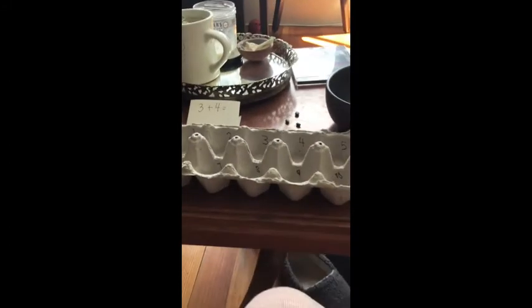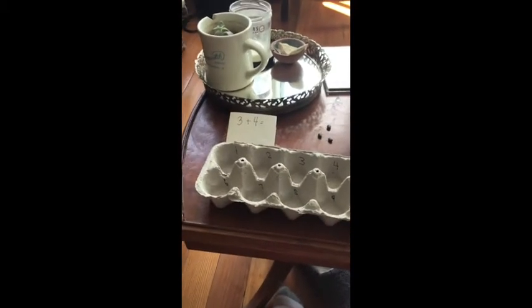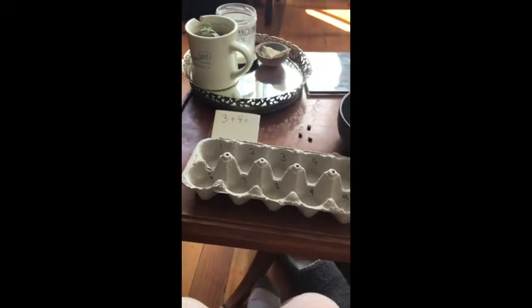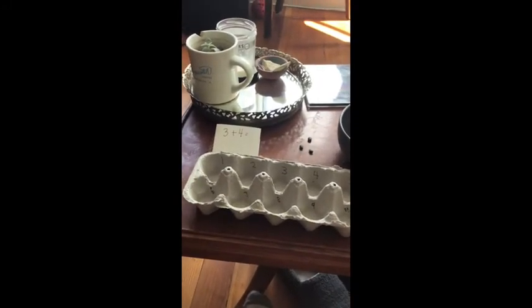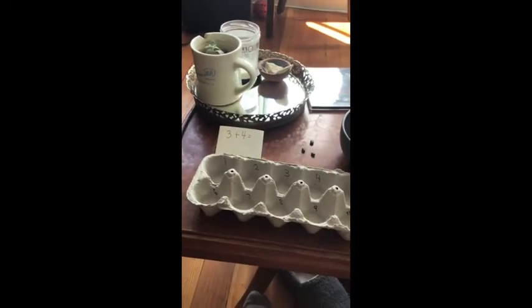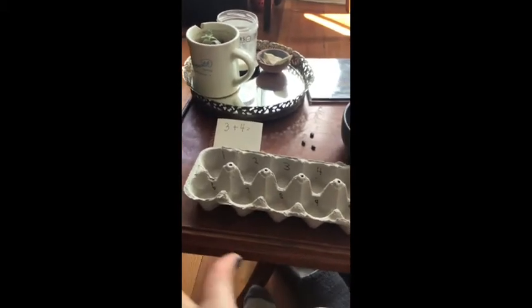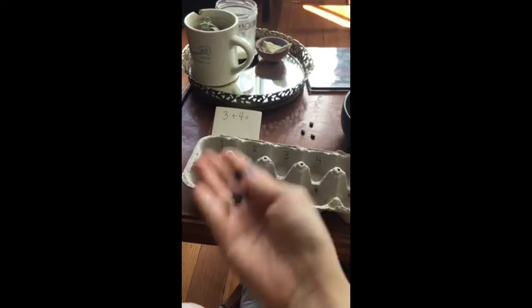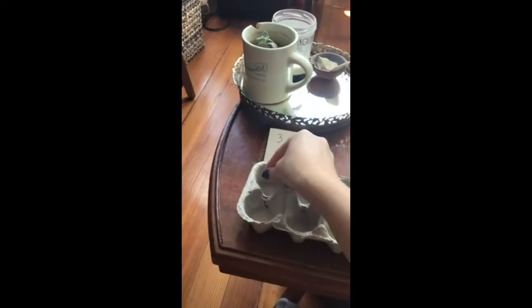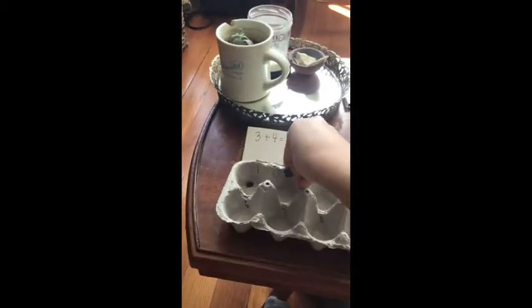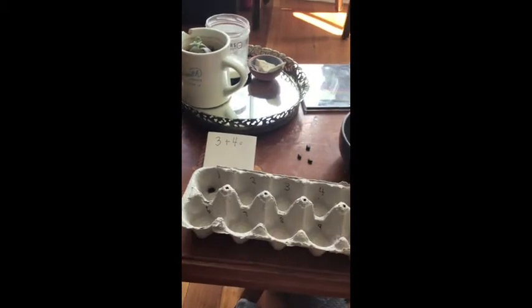I can use my 10 frame on this egg carton to help me solve this problem. I start with the number 3. But you know that for addition, the order doesn't matter, so I could also start with 4. But in this case, since 3 comes first in the number sentence, I'll start with 3. And I'm going to add 3 beans to my 10 frame. 1, 2, 3.